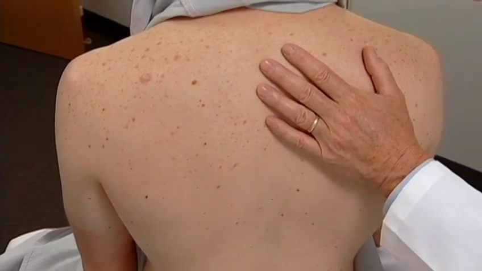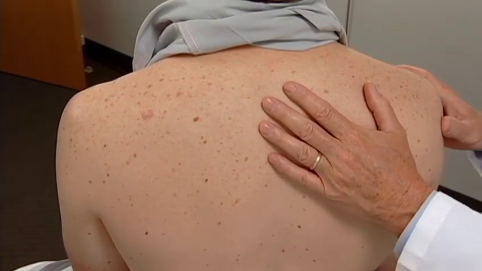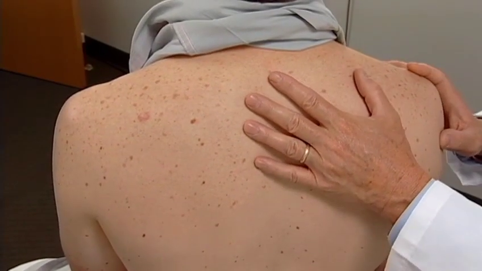Percussion just means like a percussion instrument, beating on a drum, and I'll demonstrate 2 or 3 different forms of percussion. That's a way of generating sound waves from the surface into the chest, having them bounce back, and listening to the response or feeling the response with our hands.